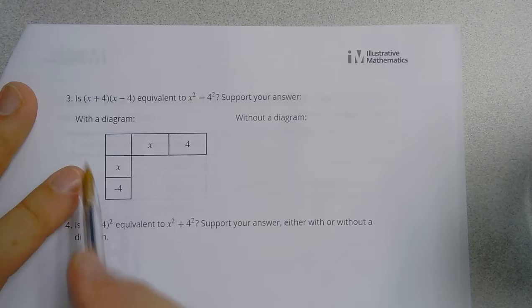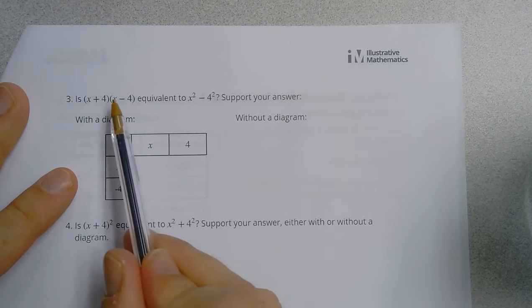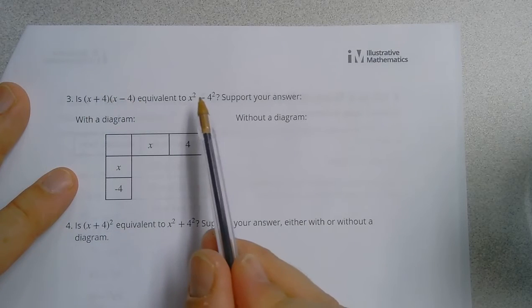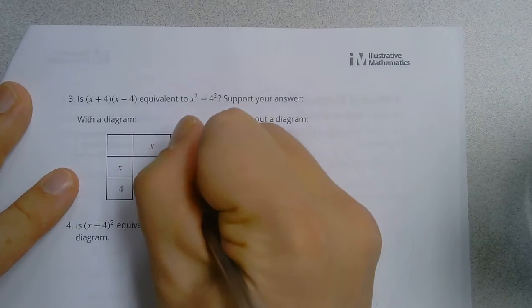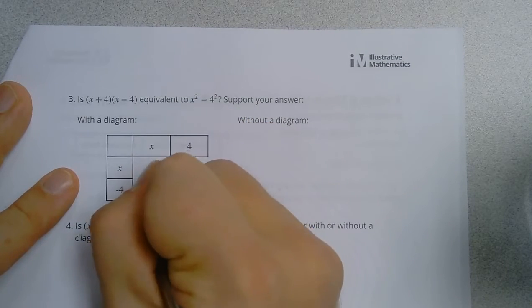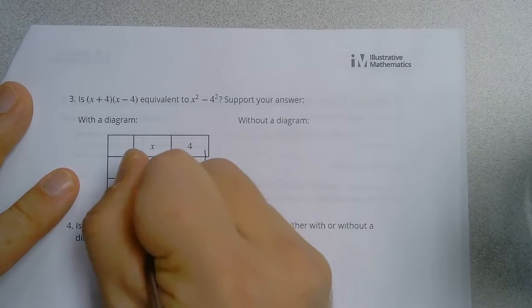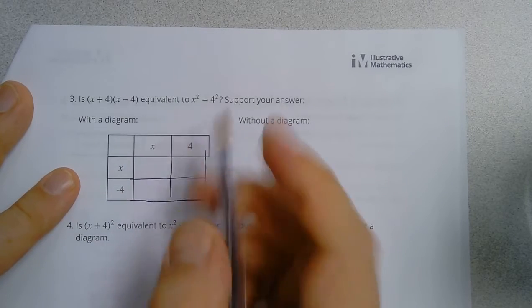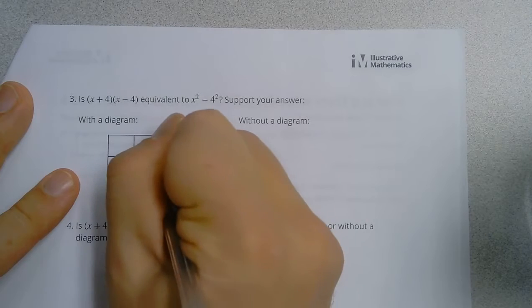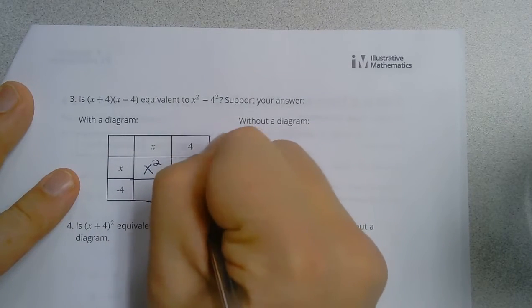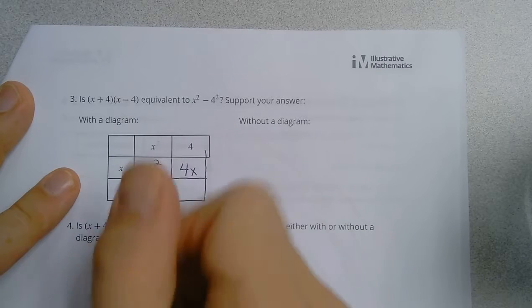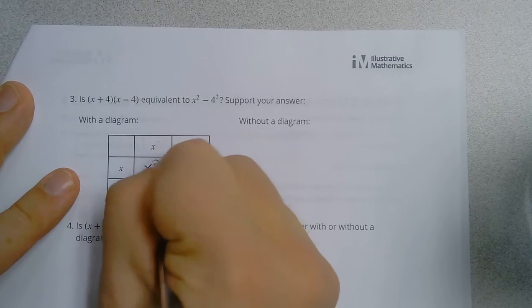So now here with a diagram, if I have x plus 4 times x minus 4, is it equal to x squared minus 4 squared? So I'm going to fill in the boxes. I have x times x is x squared. 4 times x is 4x. Negative 4 times x is minus 4x.